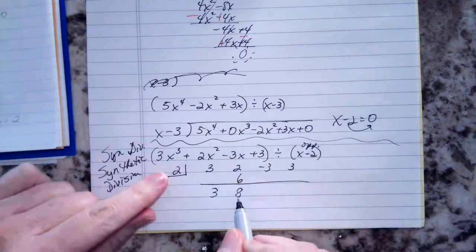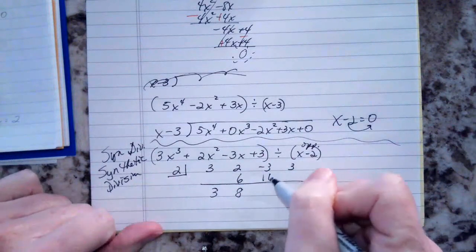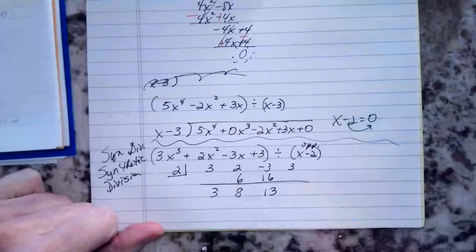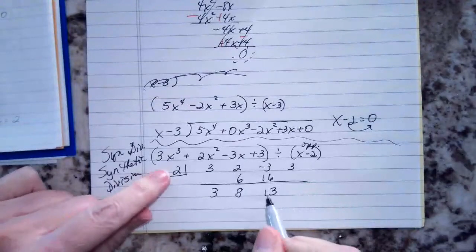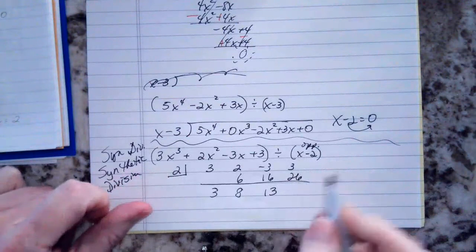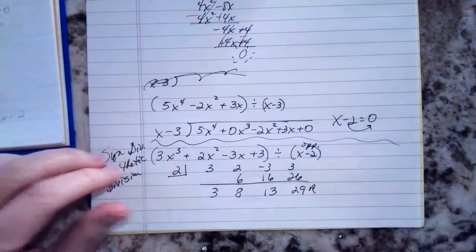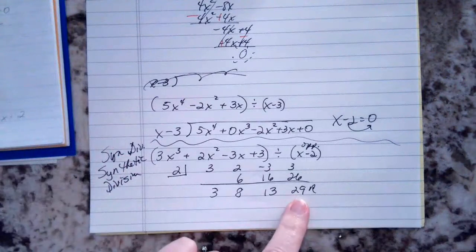Now multiply again. 2 times 8 is 16. And then add. 16 and a negative 3 gives you 13. Multiply again. 13 times 2 is 26. And add. We got a number here that tells me that's our remainder. If we get a number here other than 0, that's our remainder.